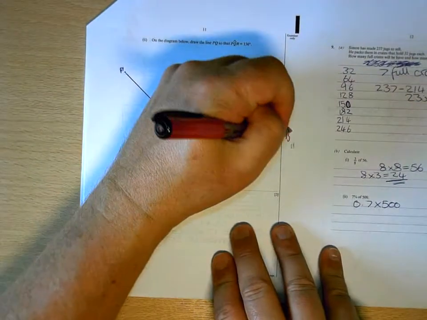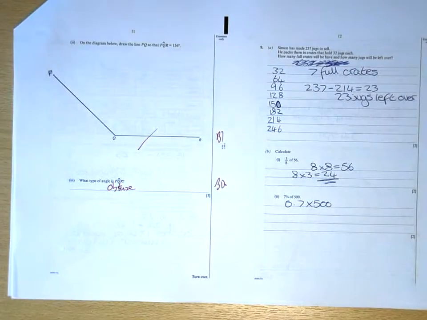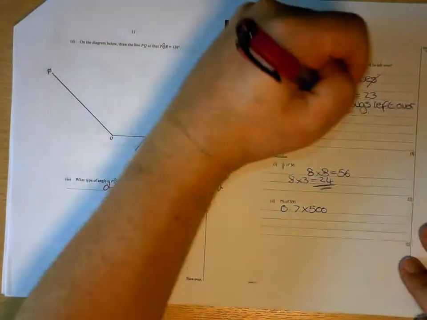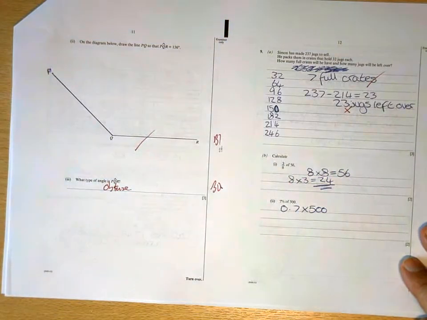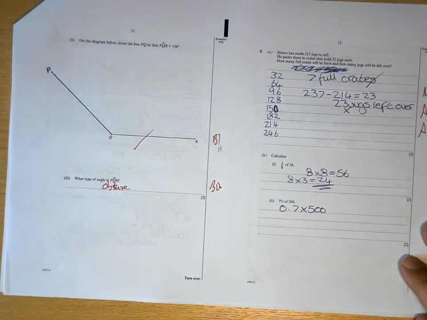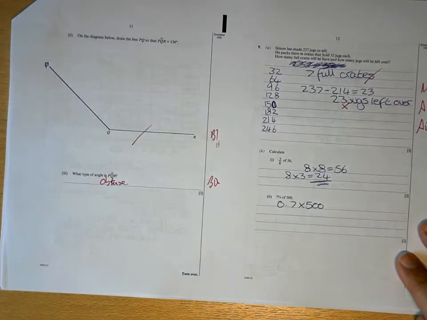So you get 1 mark for that, you don't get the mark for that. 7 full crates is correct, but it isn't 23 left over, it is in fact 13. So you get 1, you lose 1 mark for that.